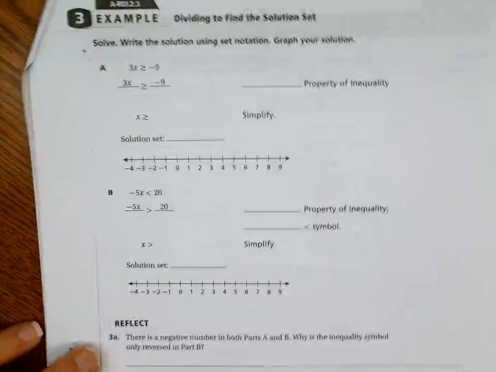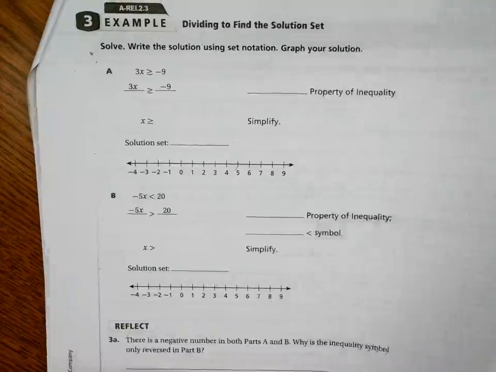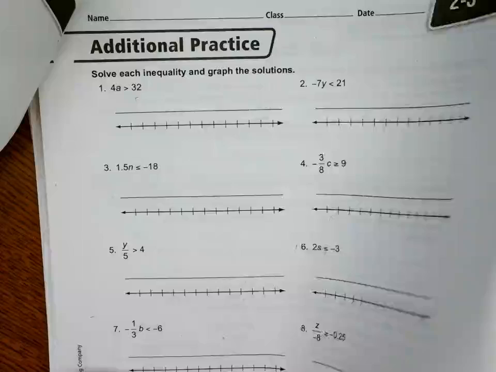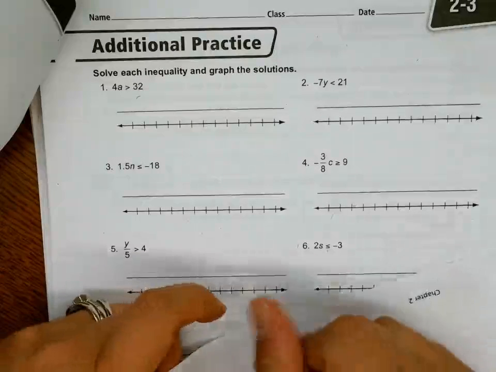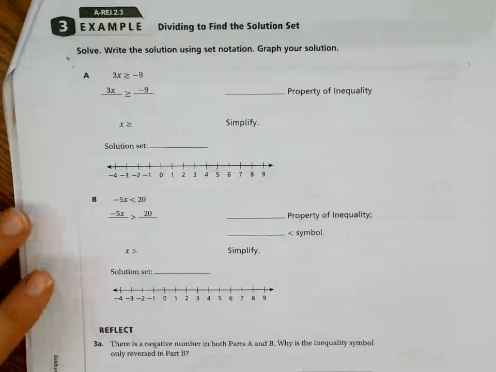All right, moving right along. Let's see how much more we have to do on the homework. Your homework on this, just getting a little ahead of myself, is going to be pages 89 and 90. So we have a little bit more practice to go. We've got 2 more pages of notes.